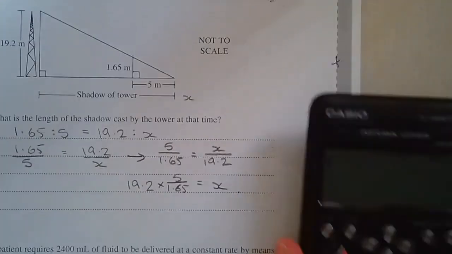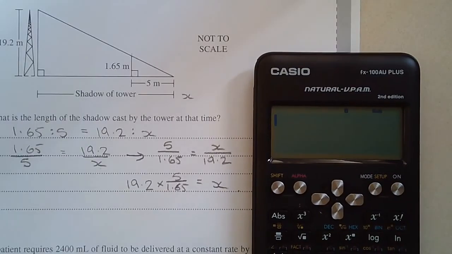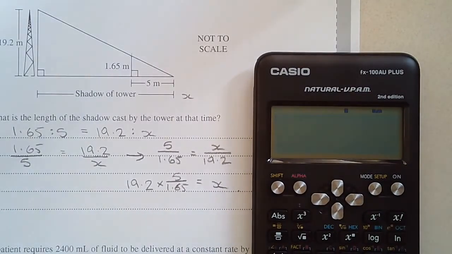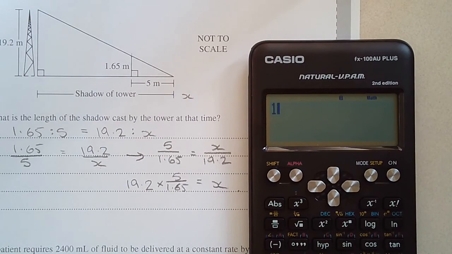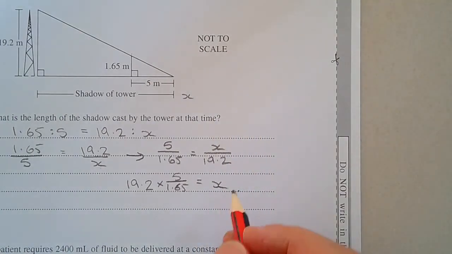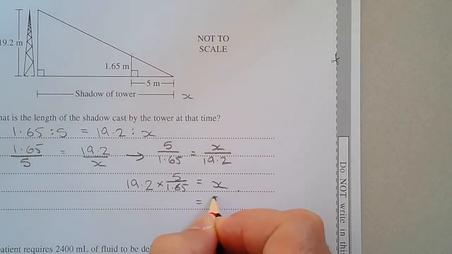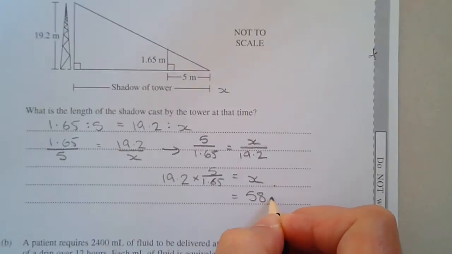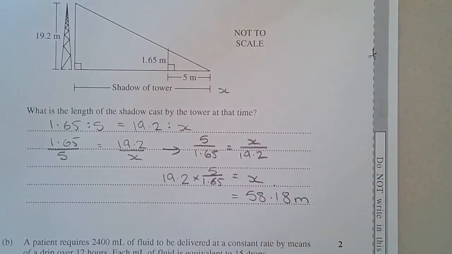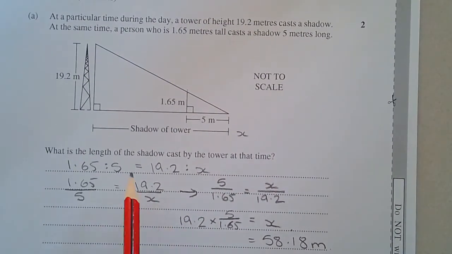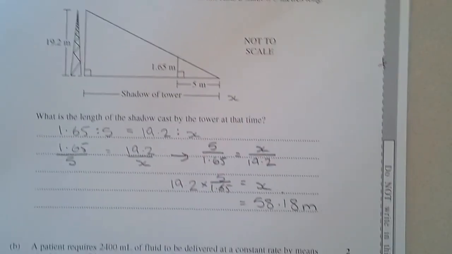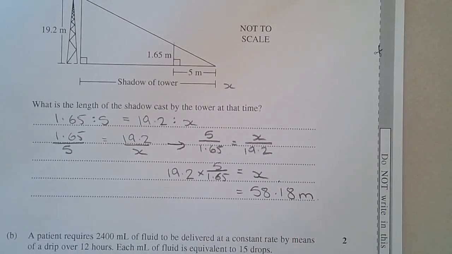So let's evaluate the left-hand side. I'll just brighten the display a little bit there. So 19.2 multiplied by 5 over 1.65, and we get 58.18. Let's see if there's any rounding required. No rounding required, so we could leave it correct to 2 decimal places.